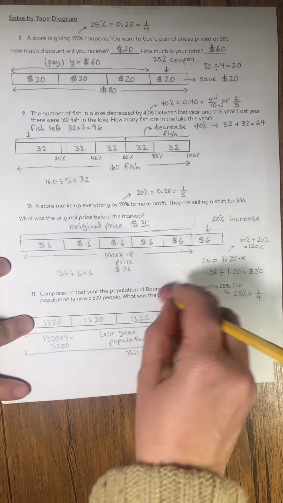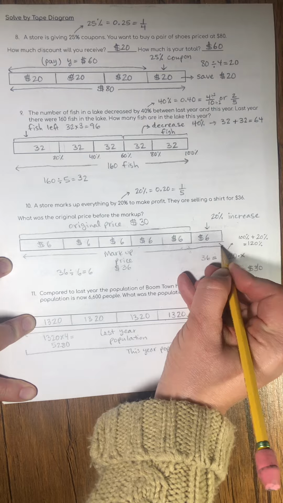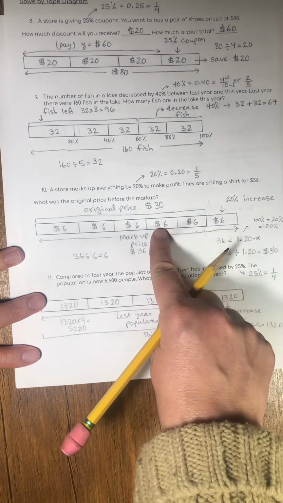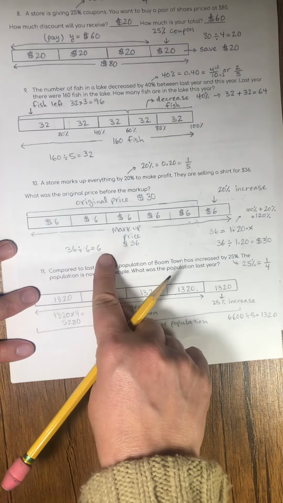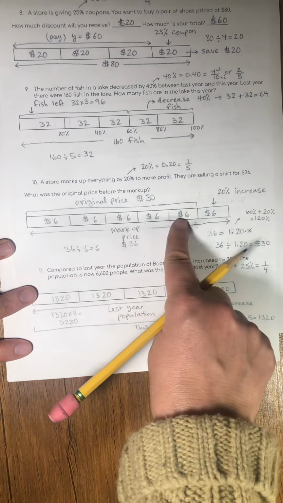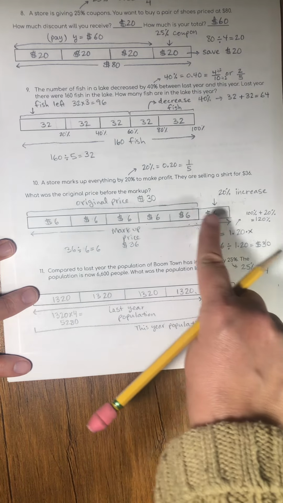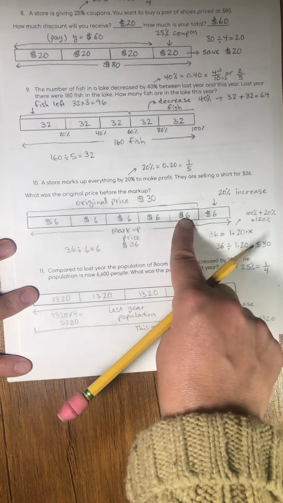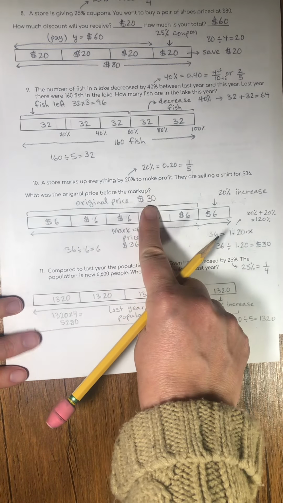So the markup price, I have to fix this. This is the markup price that goes all the way to the end. The markup price is 36, and that's equal to 6 boxes. So I do 36 divided by 6, which gives me 6. I put 6 in each box, so now it's equally divided. However, I need the original price, which is the first 5 boxes. So that's 6 times 5, which gives me $30 original.